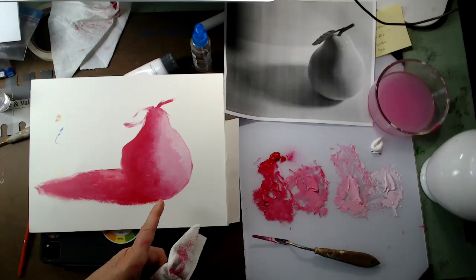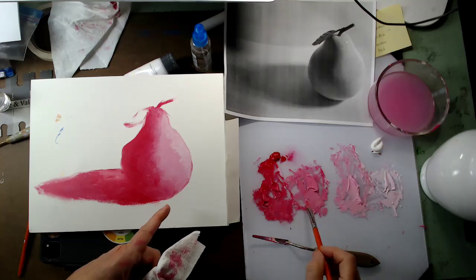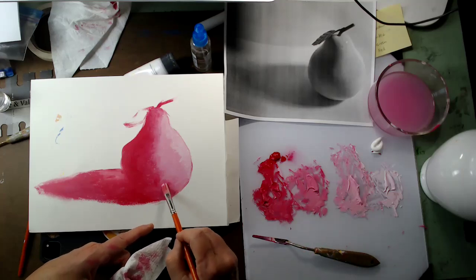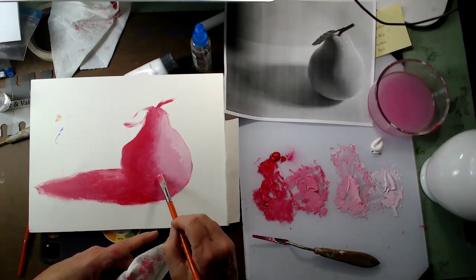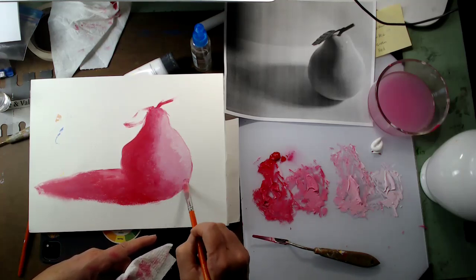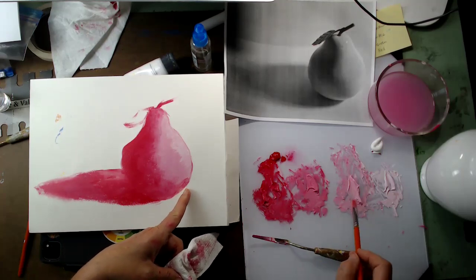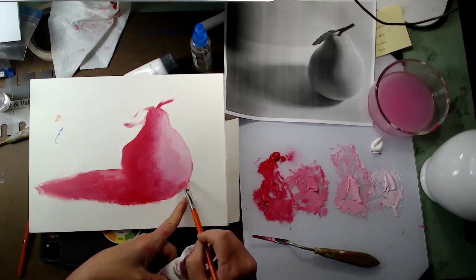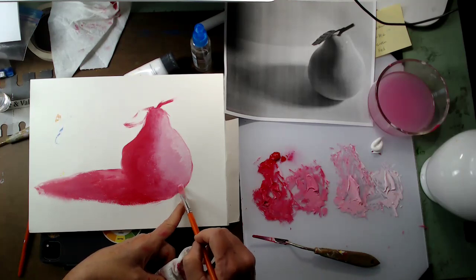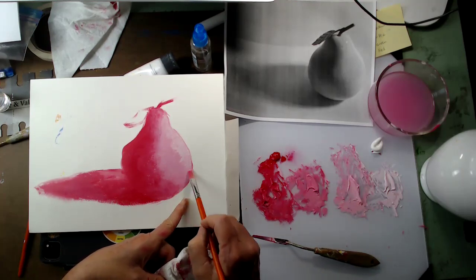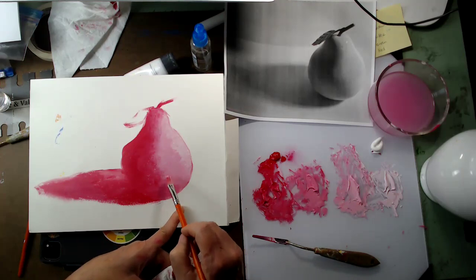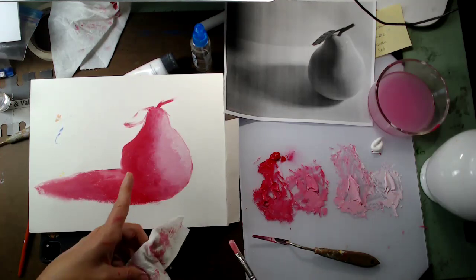So I'm, in a way, modeling the paint. I'm sculpting it. That got a little bit too dark. This is a beautiful thing with acrylic. It's really easy to paint over it.